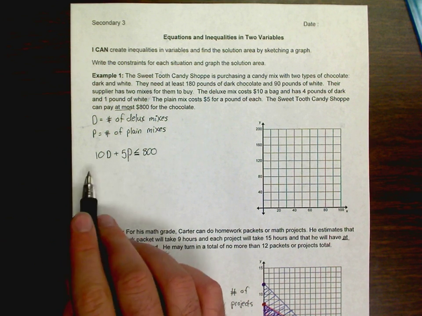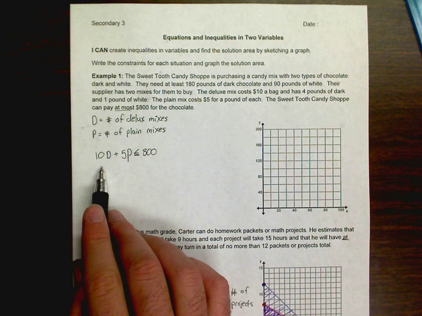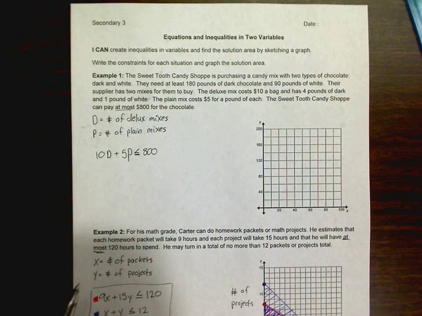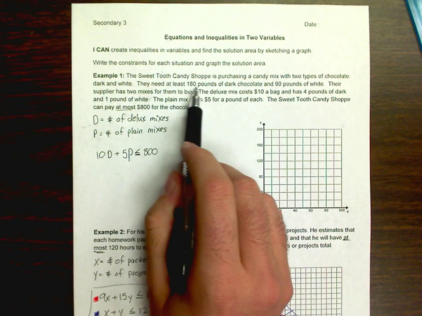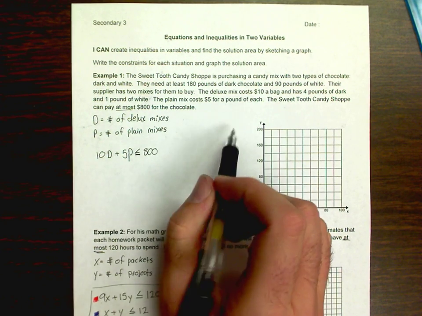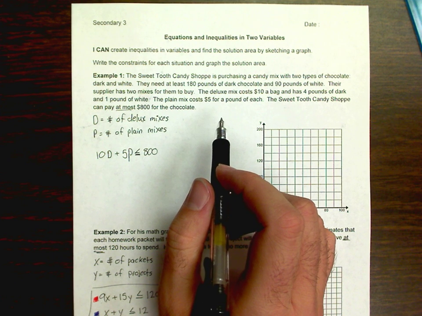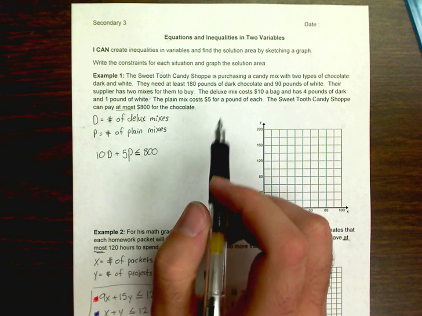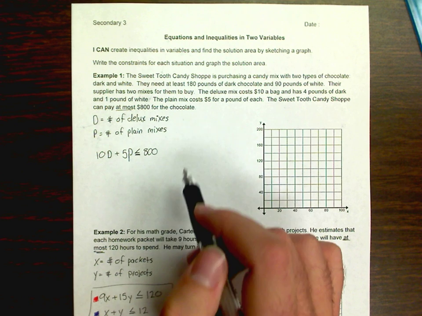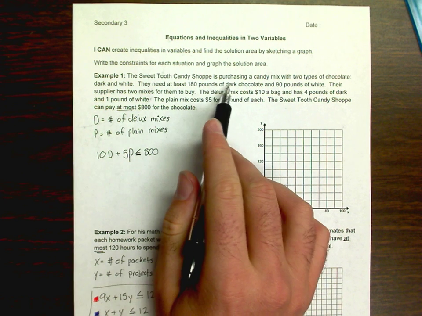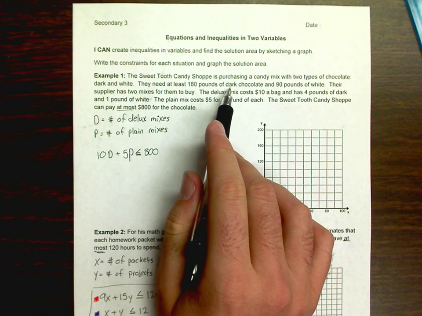But then I got to think about my other constraint, and those are that I need at least 180 pounds of dark chocolate and 90 pounds of white. So really, I'm going to make two constraint equations here. One focused on dark chocolate, the best chocolate, and one focused on 90 pounds of the other stuff.